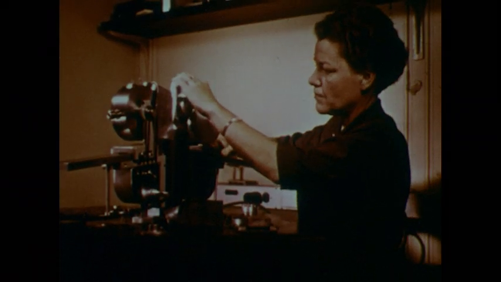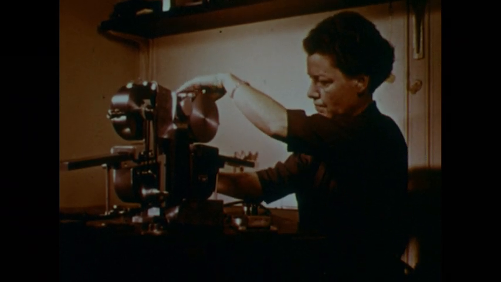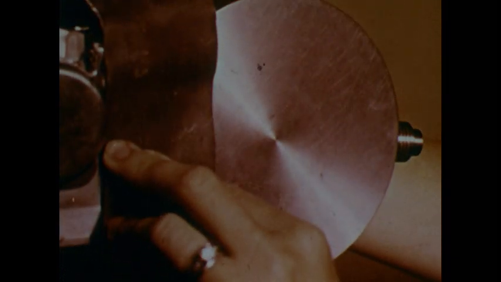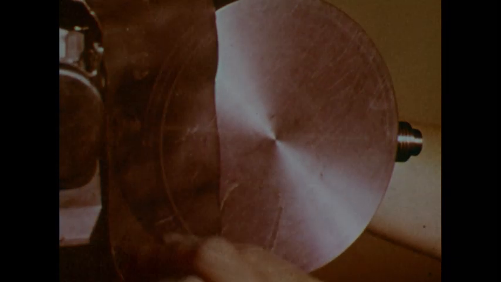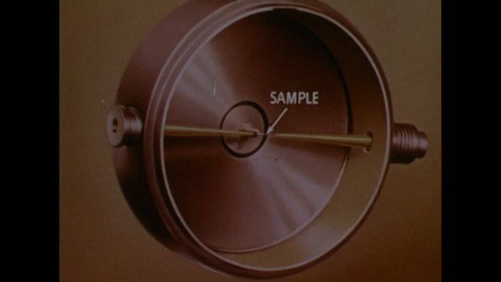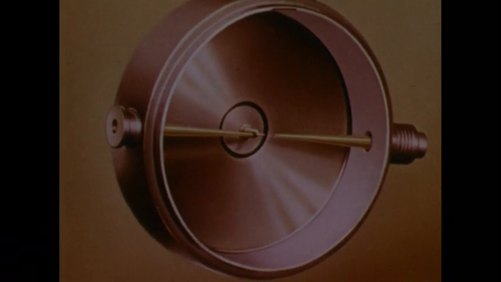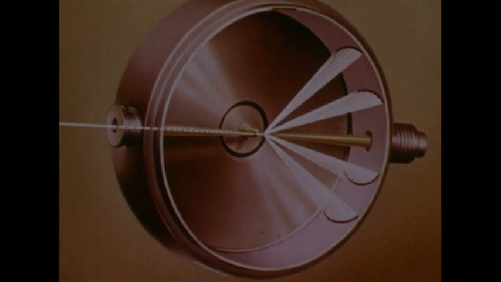X-ray diffraction is the most powerful tool the crystallographer uses for studying crystal structure. The patterns made by the diffracted X-rays are recorded by various types of diffraction cameras. Now, this camera has inside it the sample of sodium chloride, which has been placed in the center, and a strip of photographic film placed around the inside of the camera wall. The X-ray beam is directed onto the sample, and the diffracted X-rays from the various planes of atoms are recorded on the film.